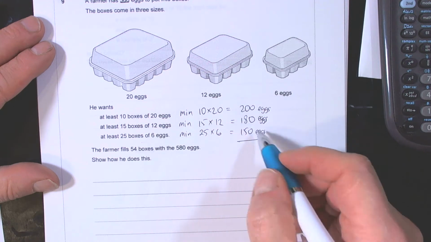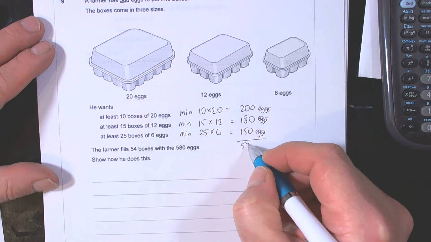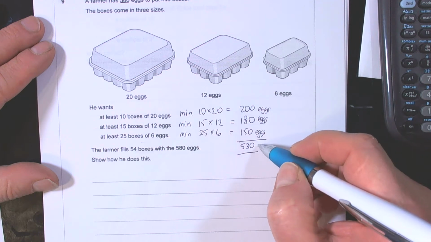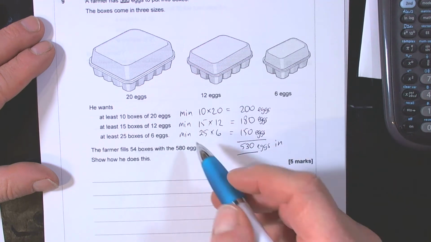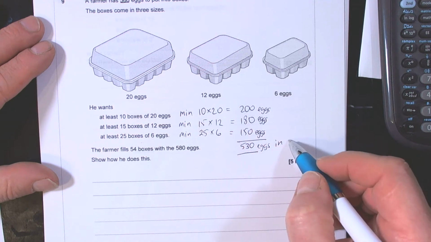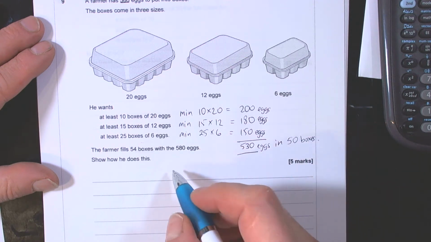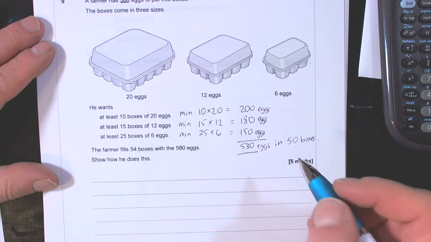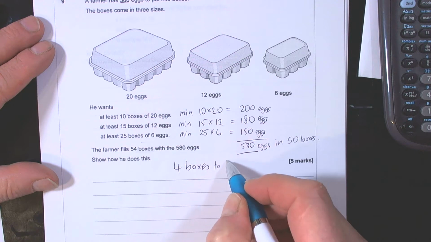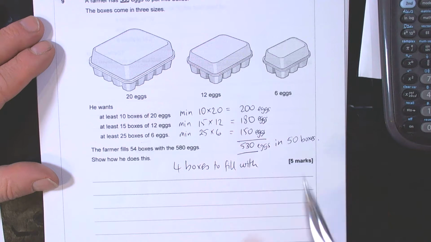Okay, so if we do the minimum, then we've got 530 eggs. And that's used 10 boxes, 25 boxes, 50 boxes. So that's in 50 boxes. Okay, so we've got 4 more boxes, so 4 boxes to fill with 50 eggs.